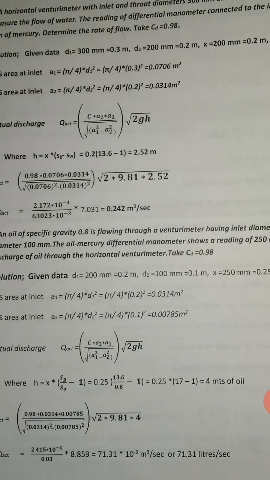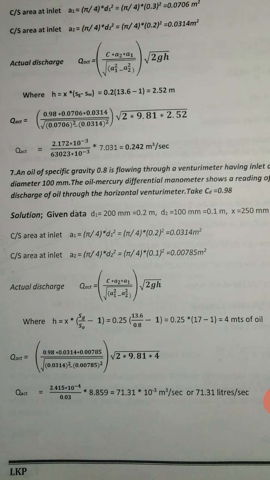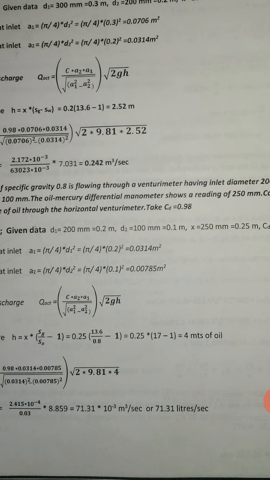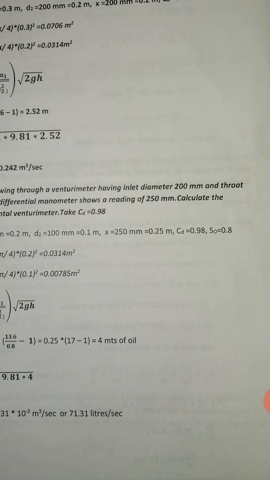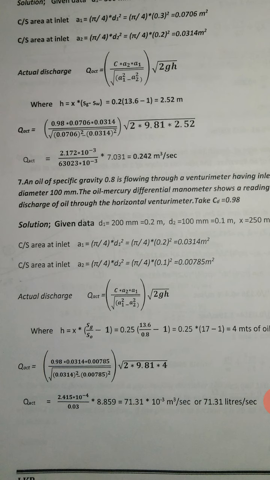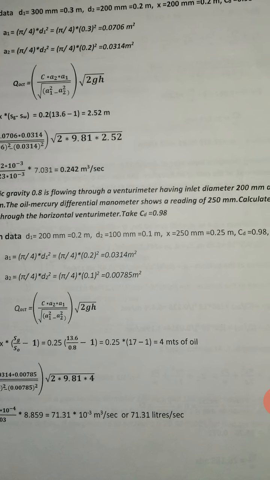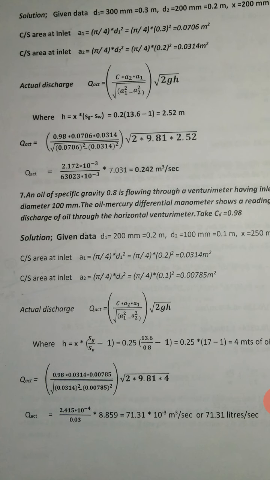That is the next problem. An oil of specific gravity 0.8 is flowing through a venturimeter having inlet diameter 200 mm and throat diameter 100 mm. The oil mercury differential manometer shows a reading of 250 mm. Calculate the discharge of oil through the horizontal venturimeter.